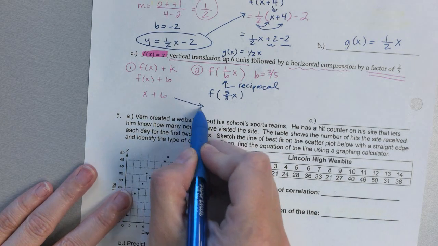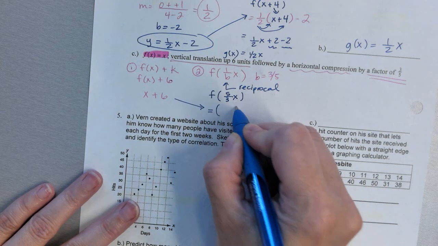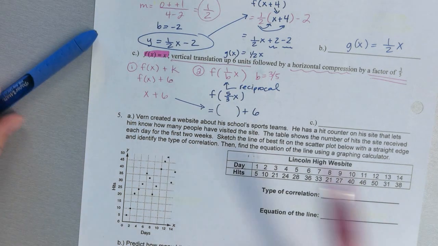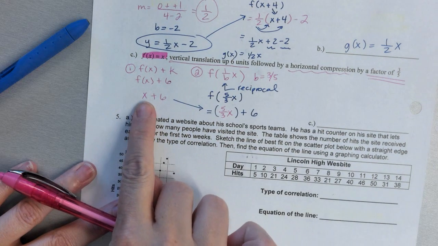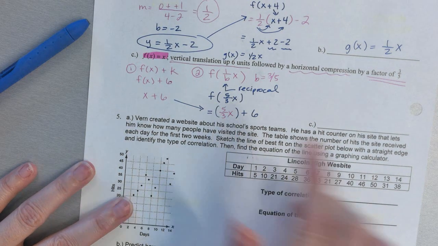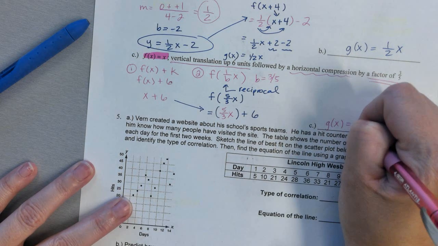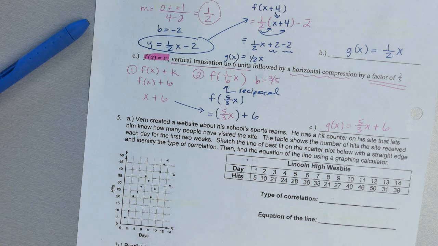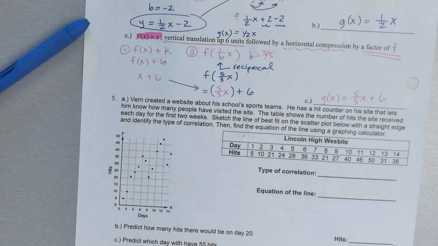So we're going to plug that into this equation. So it's going to be x plus 6. You really don't even need the parentheses here. I'm just trying to show you x plus 6. This is your new x. So your g of x is 5/3 x plus 6. All right, what questions do you guys want to ask me on any of those?